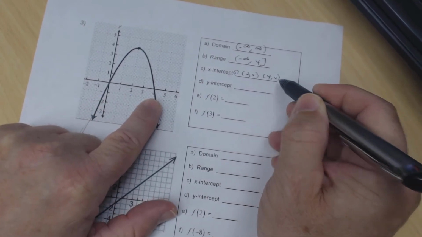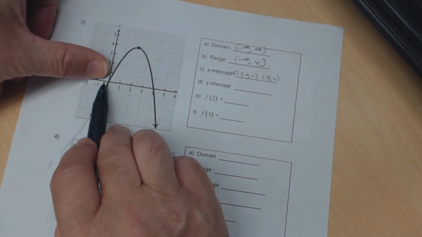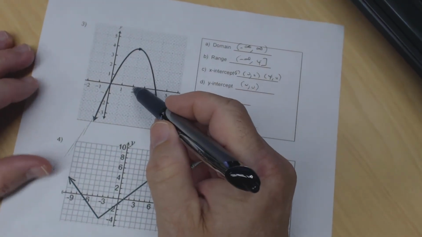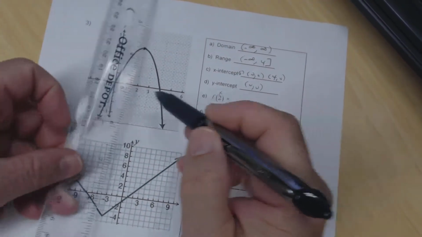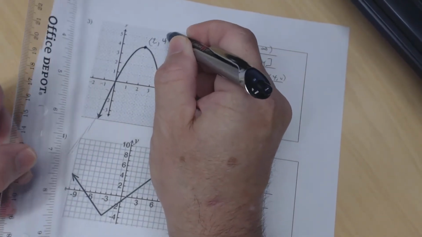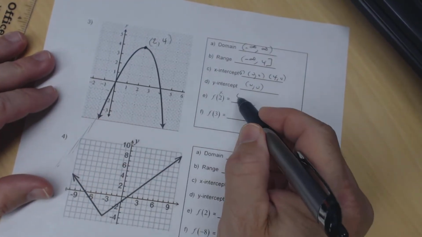And then 4 zeros the other. Your y-intercept is here. It's the same as one of your x-intercepts, so that's (0, 0). Okay, f of 2. So when x is 2, what's the y value? Here's x is 2. Here's the point. Label it (2, 4). When x is 2, my y value is 4.